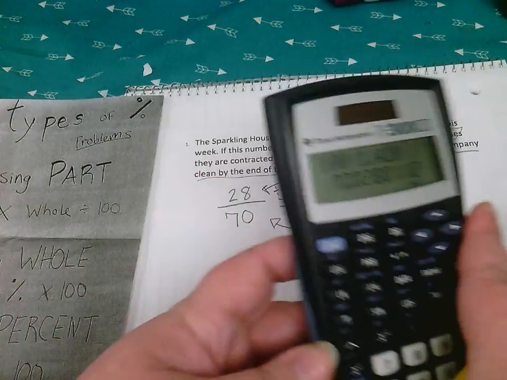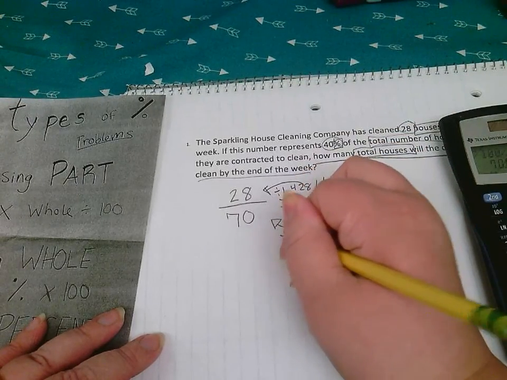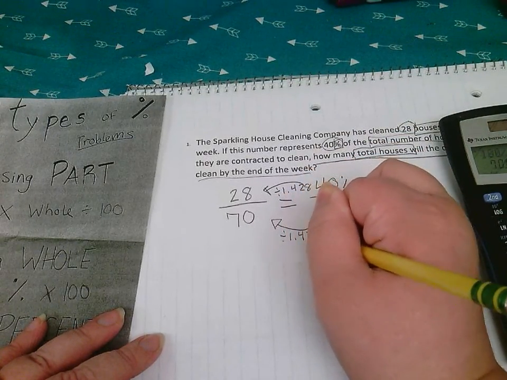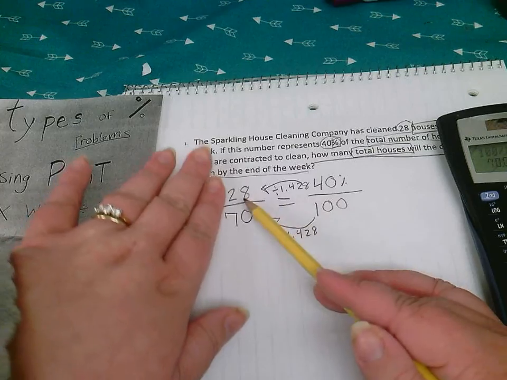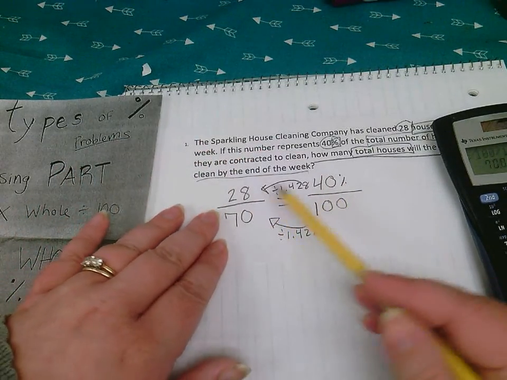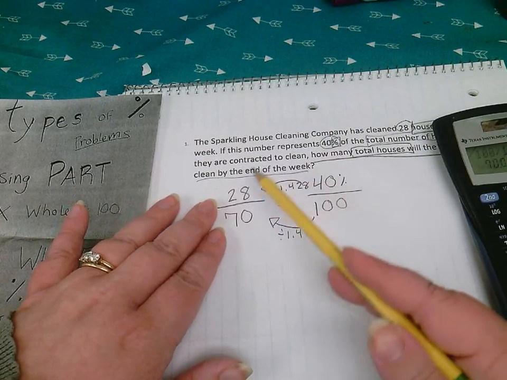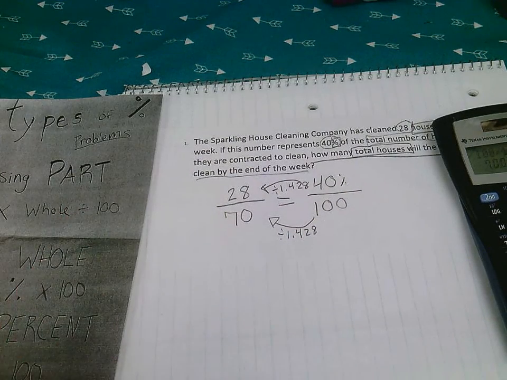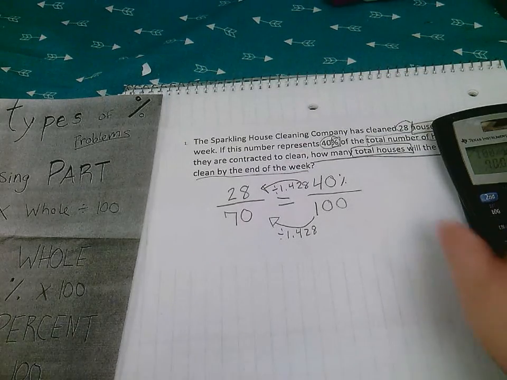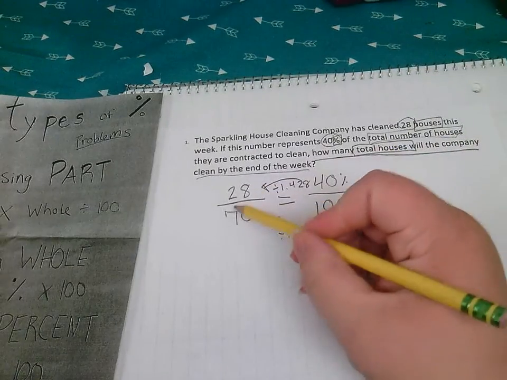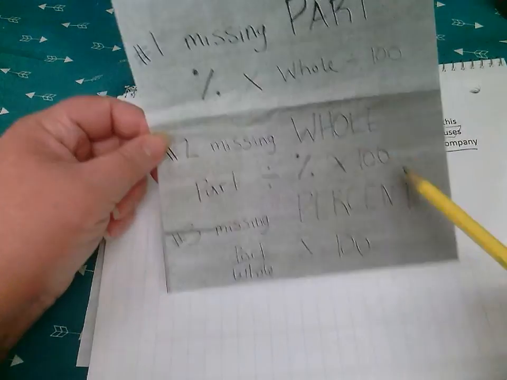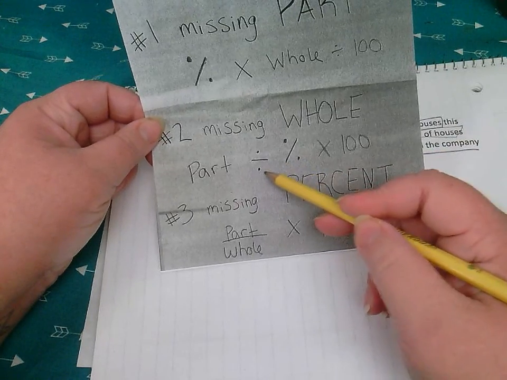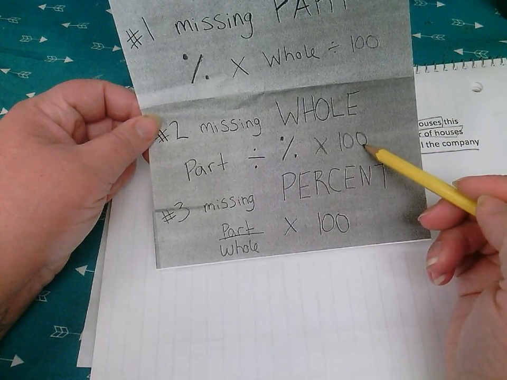But this had a lot of spots where we could have made a mistake, or our rounding could change our final answer. But it is important to see how we get these answers because they are equivalent, they are a proportion. But there's another way to solve this to make sure that we get the right answer every time. And so what we do is that we were searching for the whole. So I look at my handy sheet, and it says number 2, if I'm missing the whole, I take the part, I divide it by the percent, and I multiply it by 100.